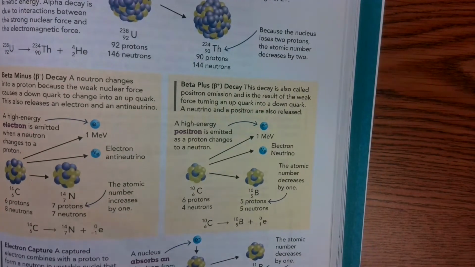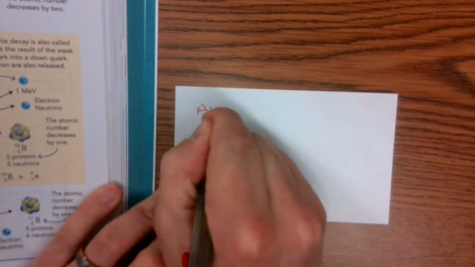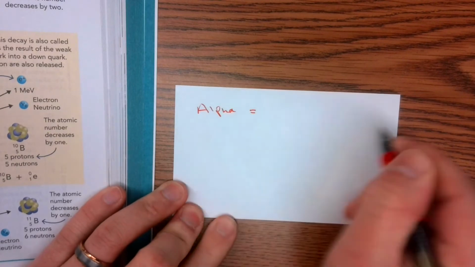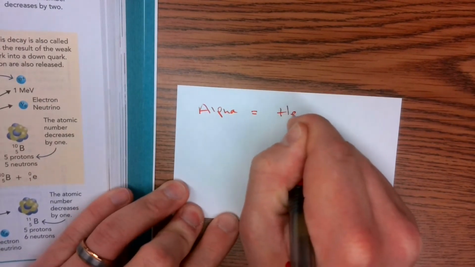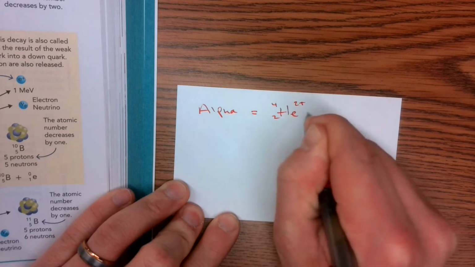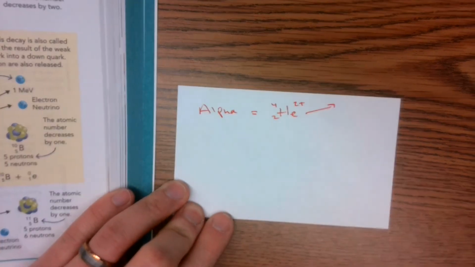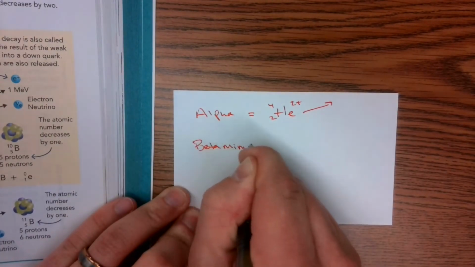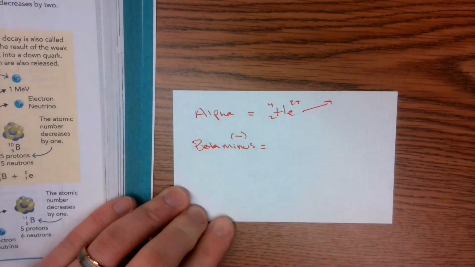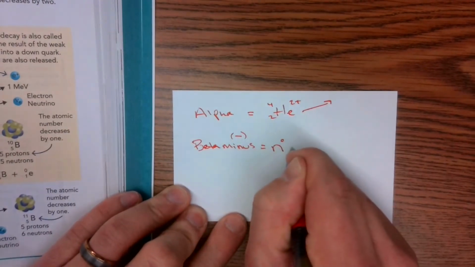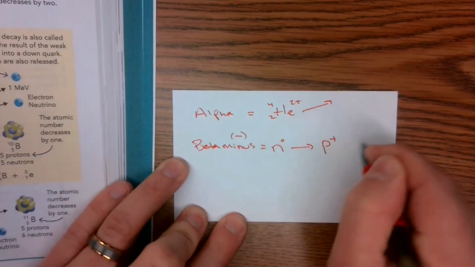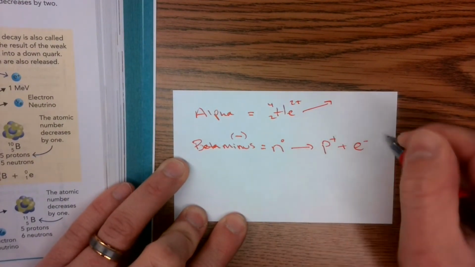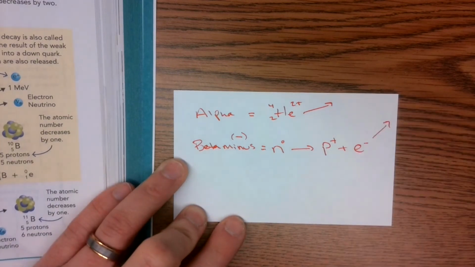I'm going to write these off to the side to give you some perspective. In an alpha decay, it is essentially the ejection of a helium atom with a 2+ charge from the nucleus. Then we have beta minus, which we can write as a negative, and that's a neutron turning into a proton and releasing an electron. So the electron is going to be emitted.